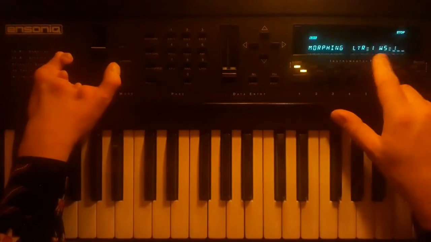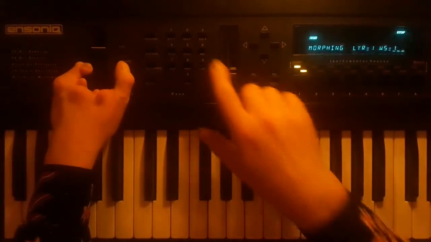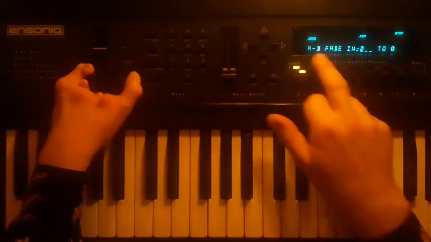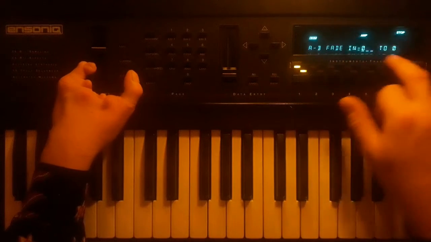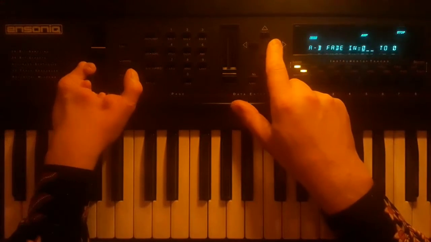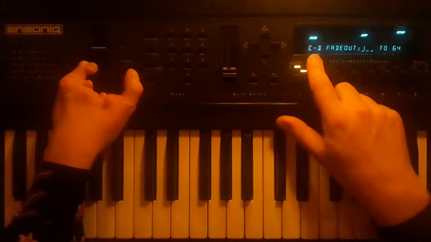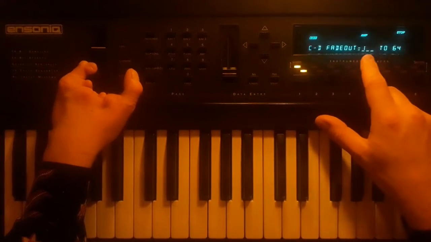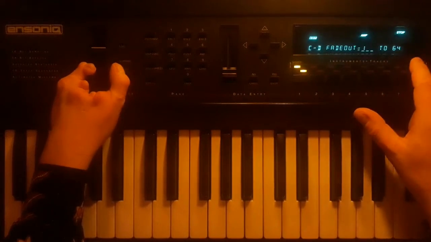So let's set it up. I'm in layer 1 and I press edit amp3 and it takes us to the fade in page, and I set the fade in from 0 to 0 and I set the fade out from 1 to 64.